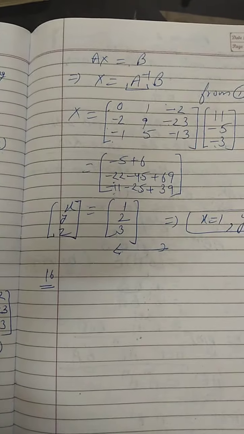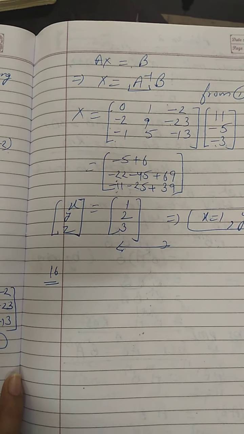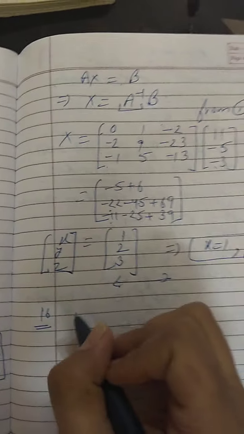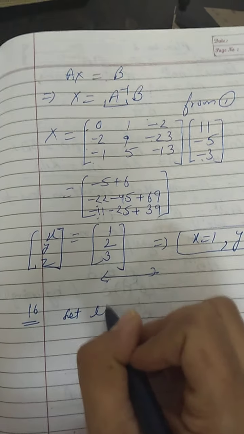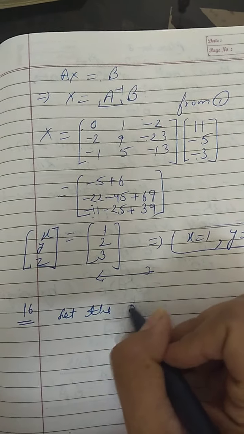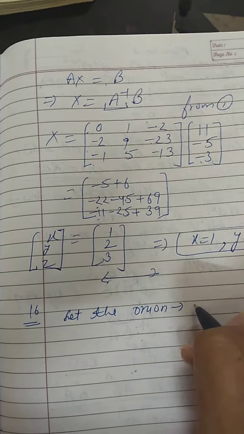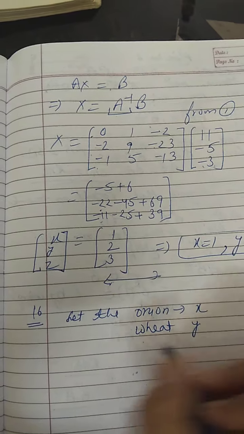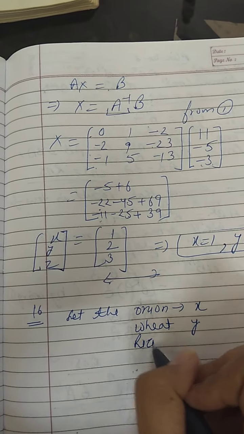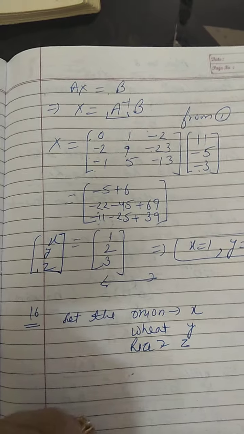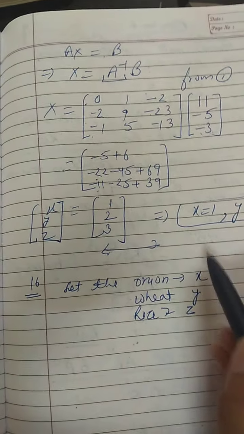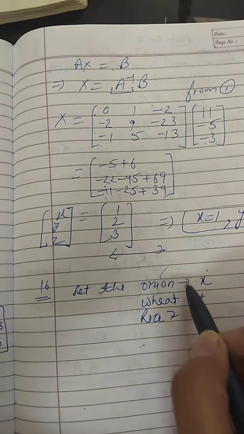Okay, now let me tell you sum number 16 also. It is given the cost of 4 kg onion, 3 kg wheat and rice. So there are three things: onion, wheat and rice. As we have done in our junior classes, we will let onion be represented by X, wheat by Y, and rice by Z. Obviously this XYZ will be representing the quantity, right?